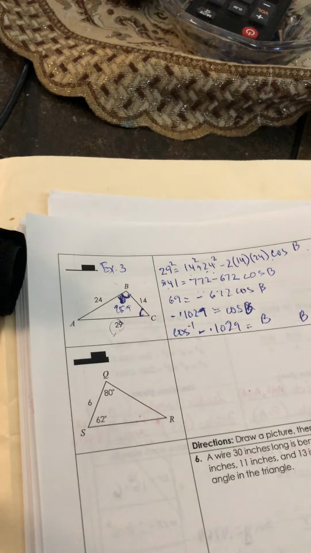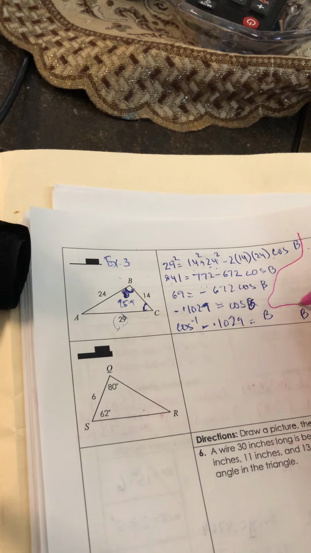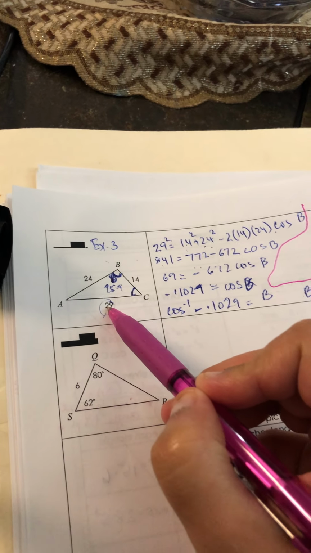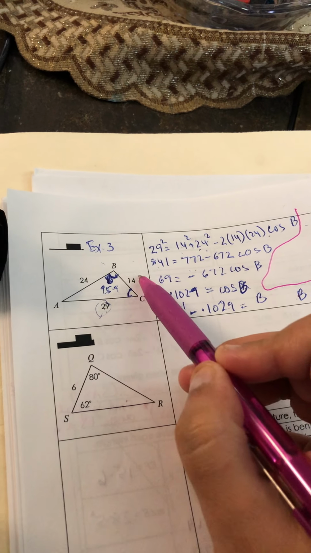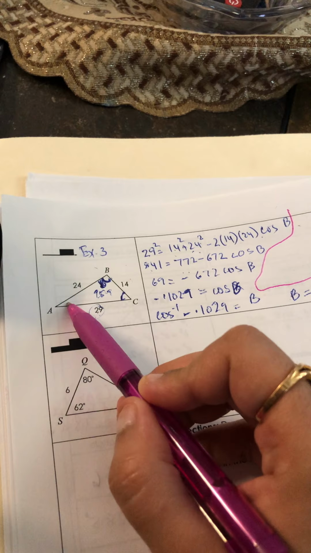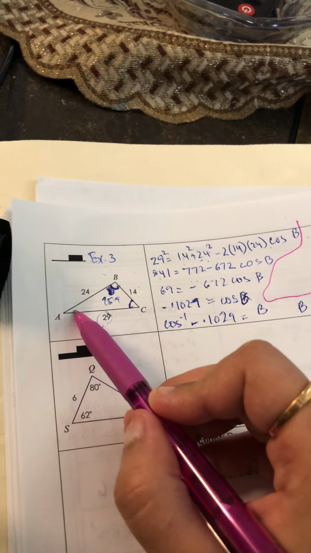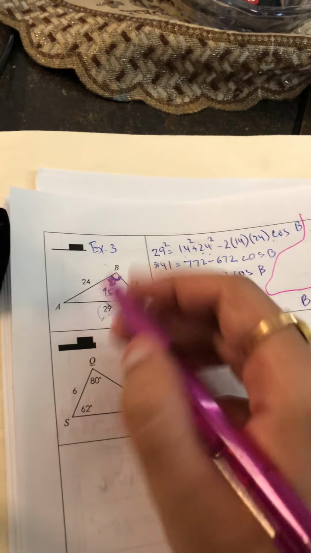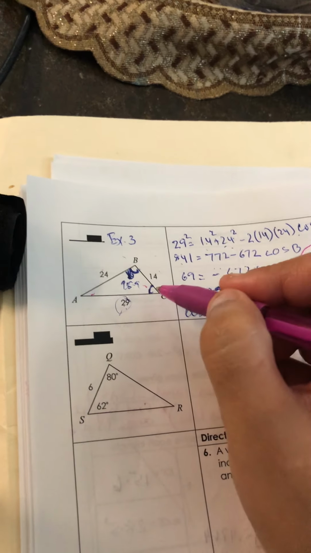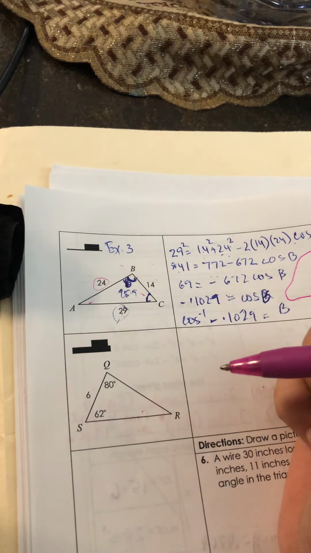now I can use sine law. Because I have this angle and this side, I can use this side and this to find this angle. Because I have to find an angle, I can use either this angle first or that angle first. If I want to find this angle first, I'm going to use 24.